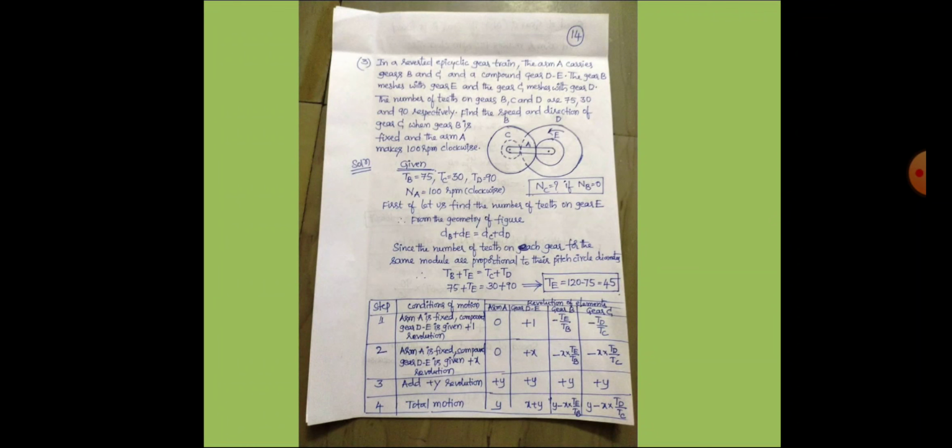When I rotate the compound gear DE, then B will rotate, therefore gear B. When I rotate gear B, then gear C will rotate, therefore the last one is gear C. Like that, in order, I am listing the elements under revolutions of elements.